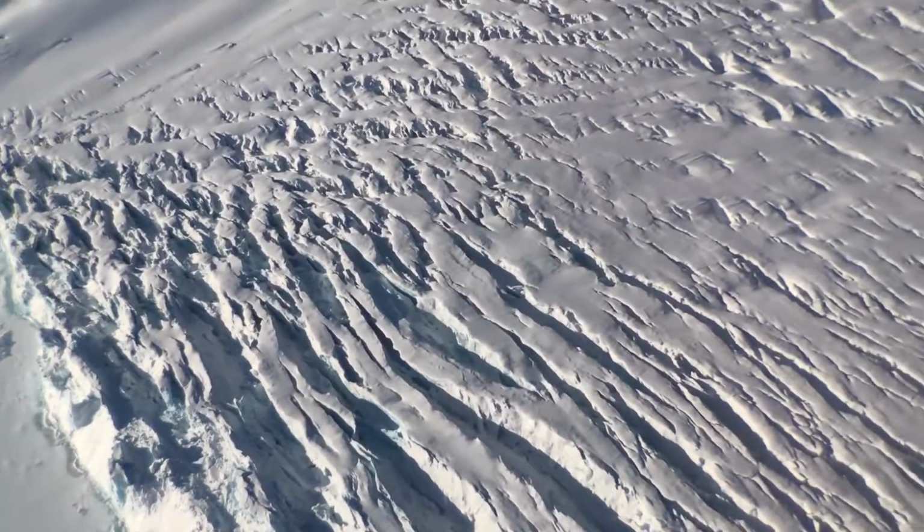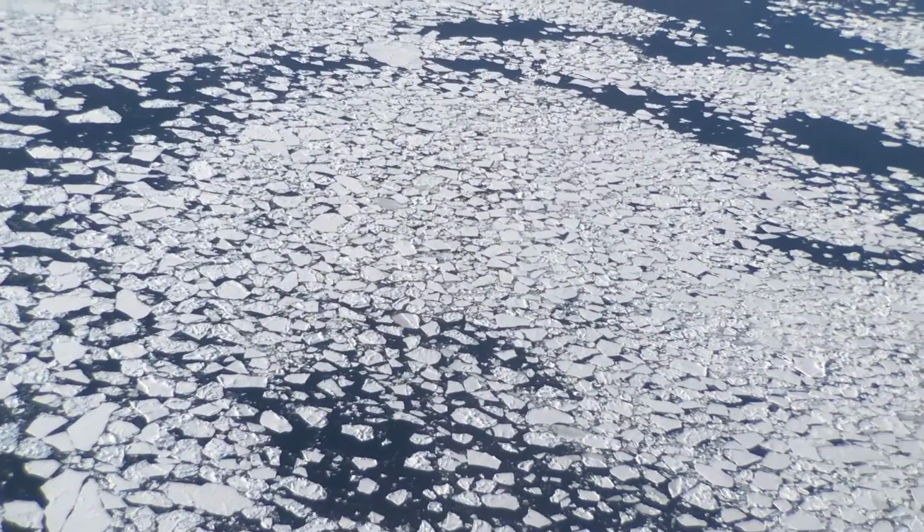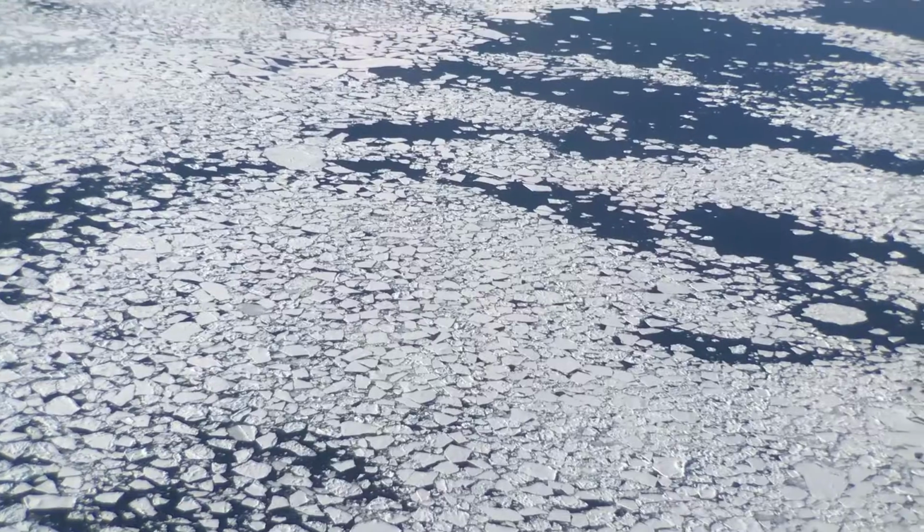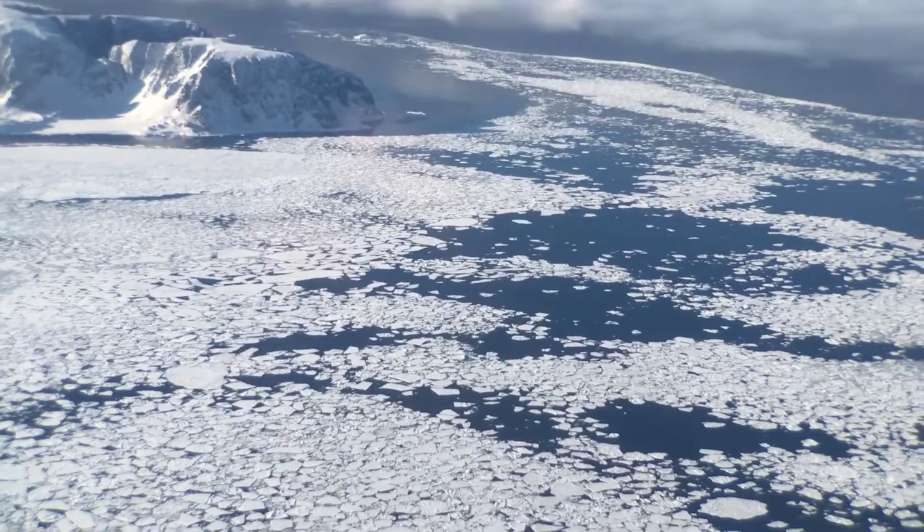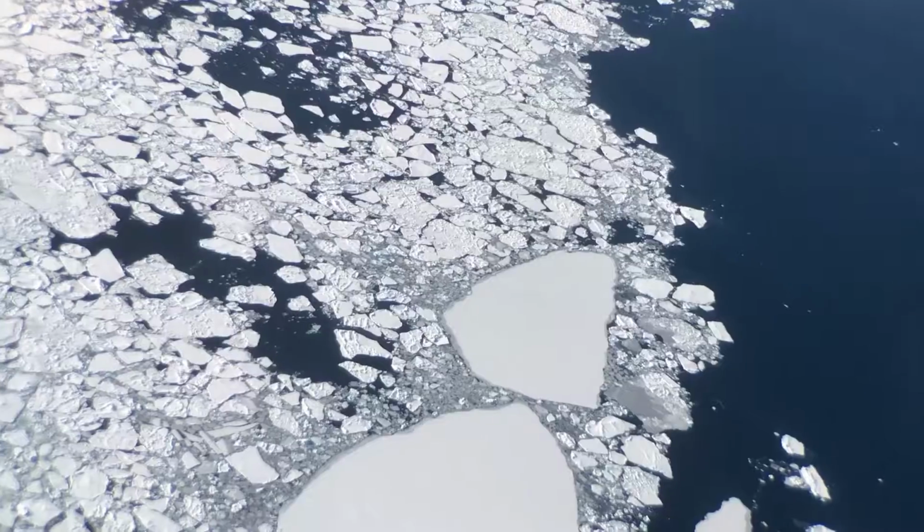We only mapped glaciers in Svalbard today for about 20 minutes. That's how long it took us to get off into the Nares Strait off the northwest corner of the archipelago. And that takes us into some really interesting sea ice there.